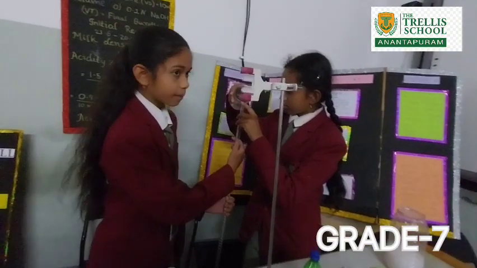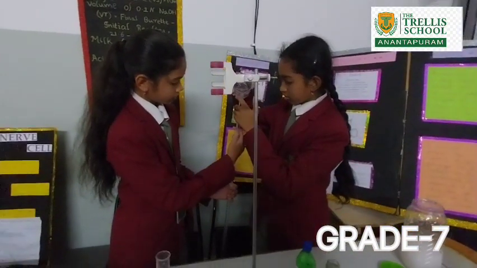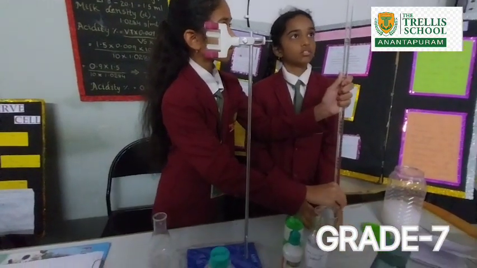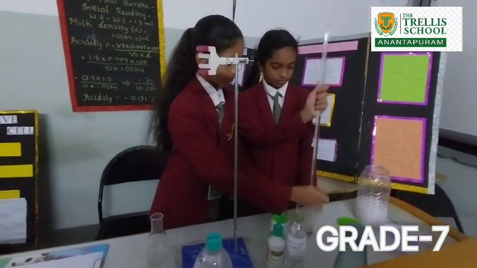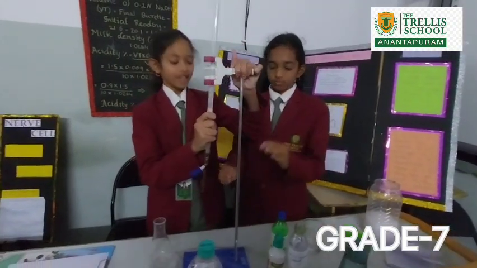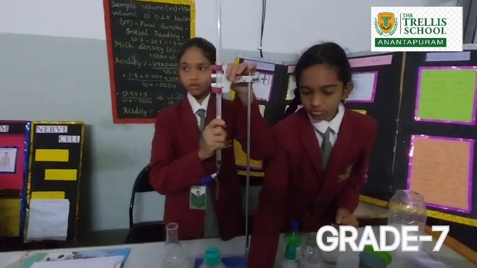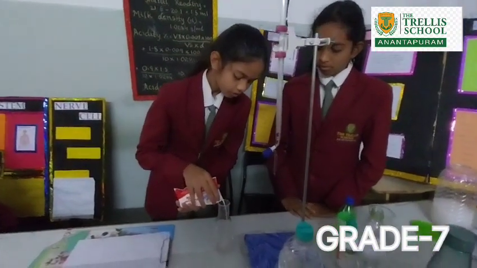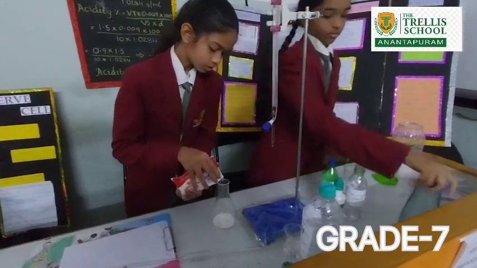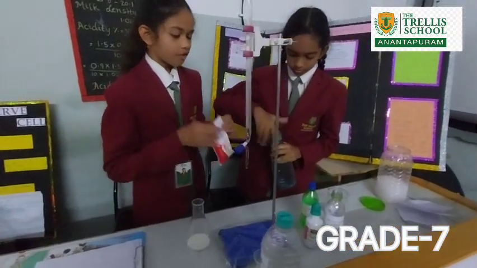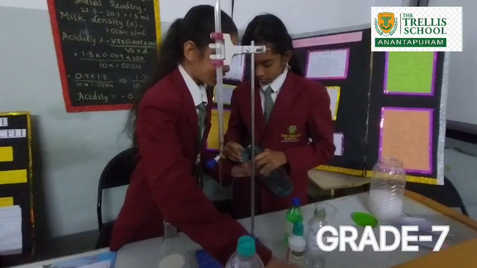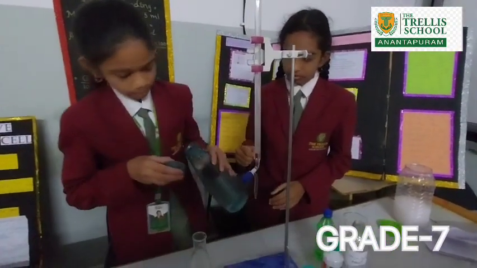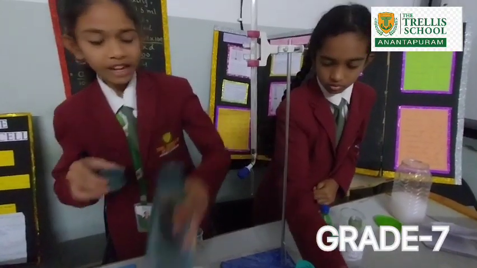We have to take 10% of the reading and fix it to the burette. We take milk and add it into the conical flask. We added milk and we take 10 ml.